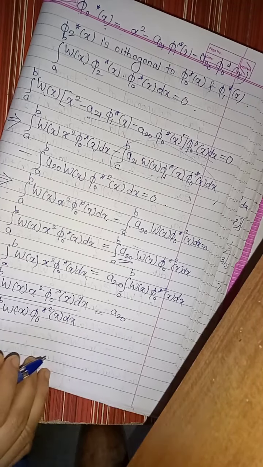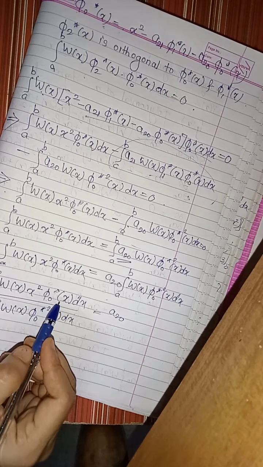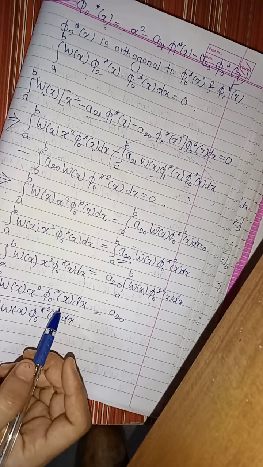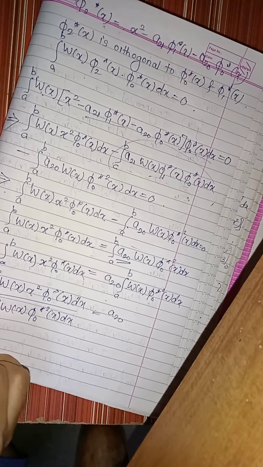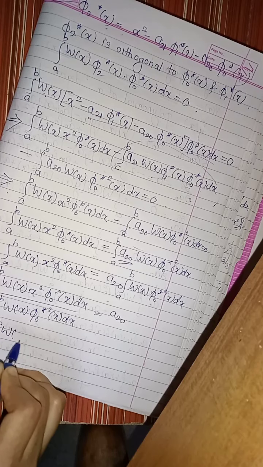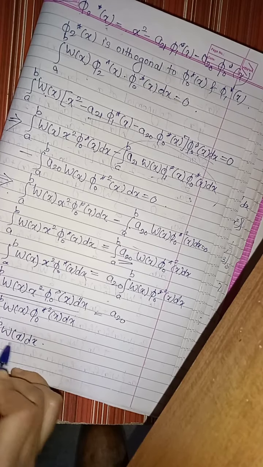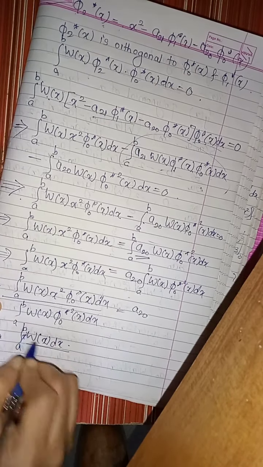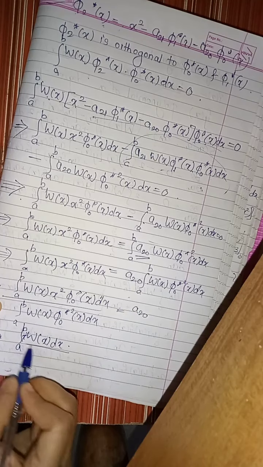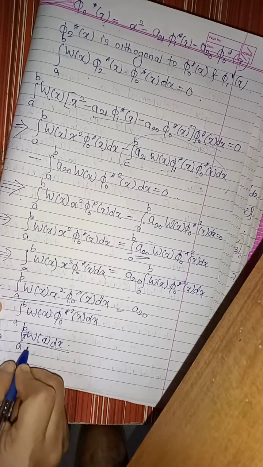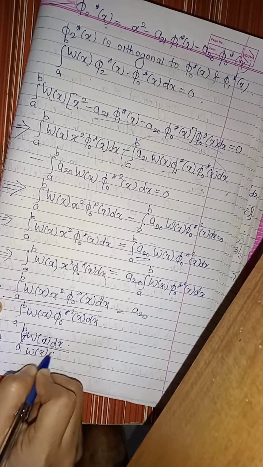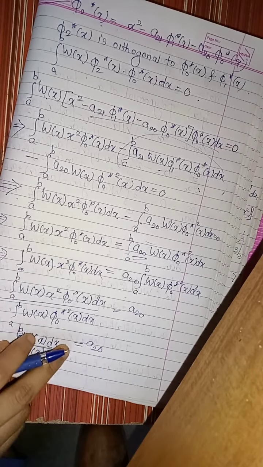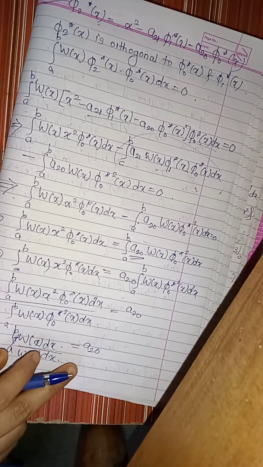So now the value of phi naught star of x square equals 1. So this will give you integral a to b w of x dx upon, so into x square. So this x square into w of x dx equals a to 0. This is the value of a to 0.